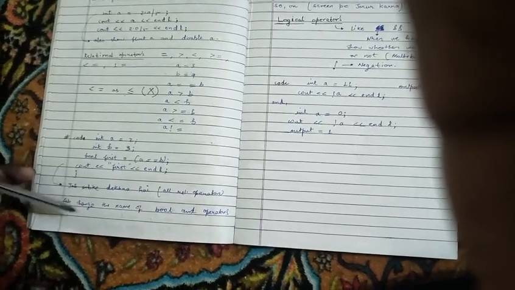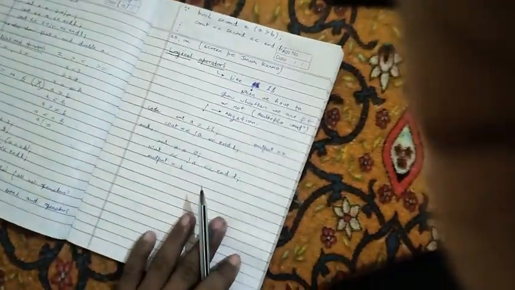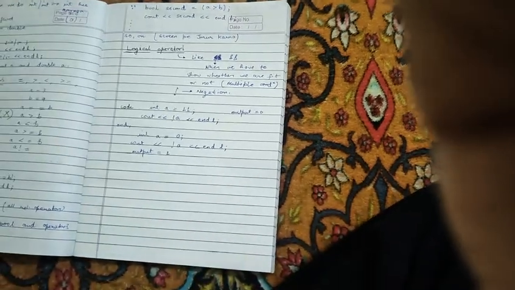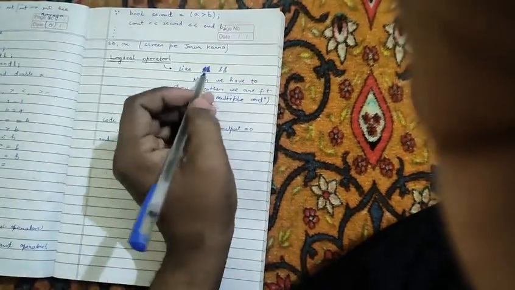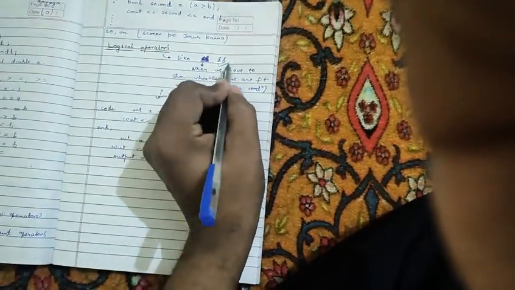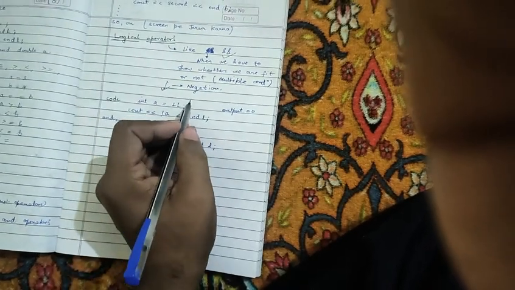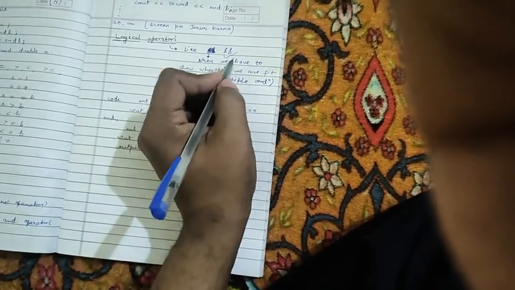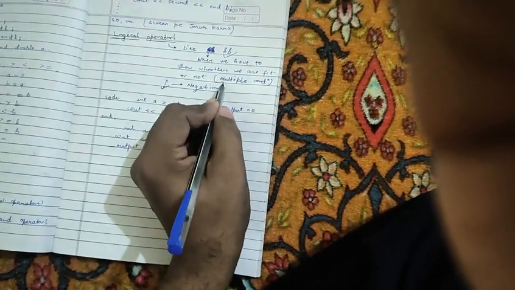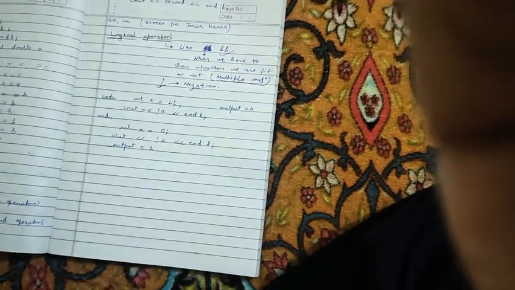I will show the code in the next lecture. Next is logical operators. So this is a simple type of operator. There are two types of logical operators, the negation operator and the AND operator. The negation operator is used to find the negation of a condition, and the AND operator is used when we have to show multiple conditions in the same code.